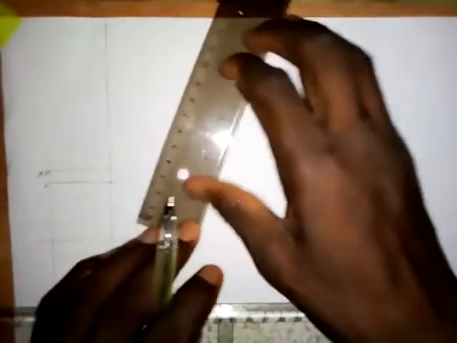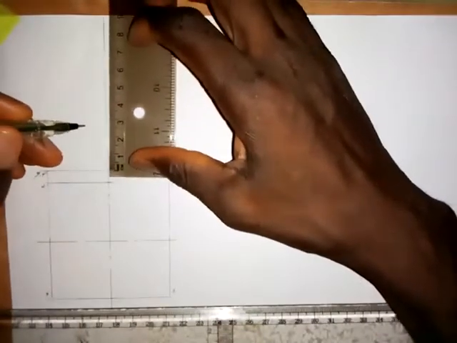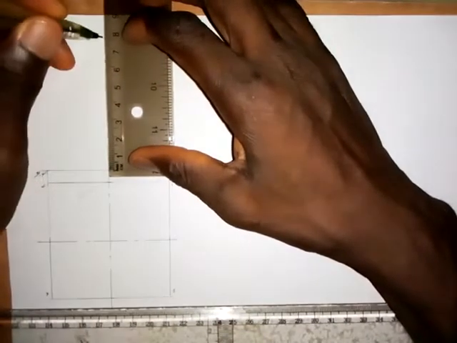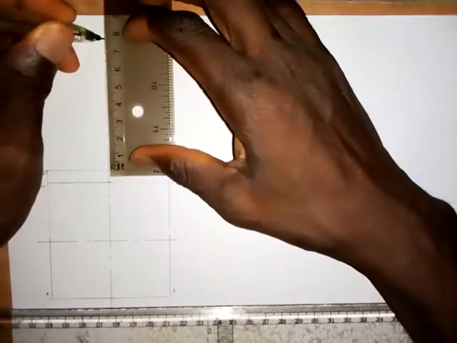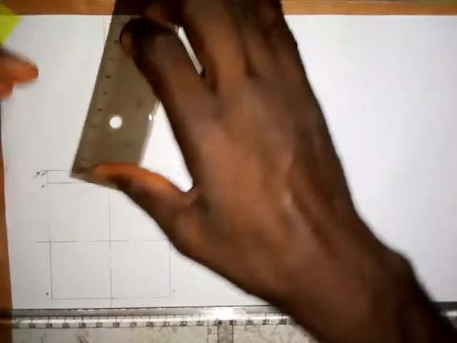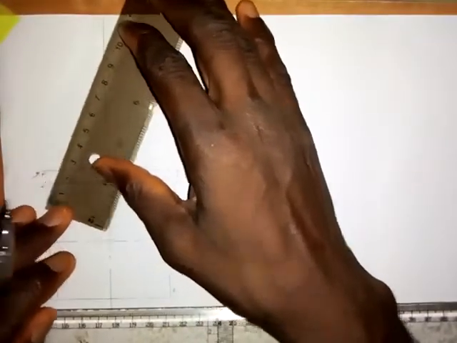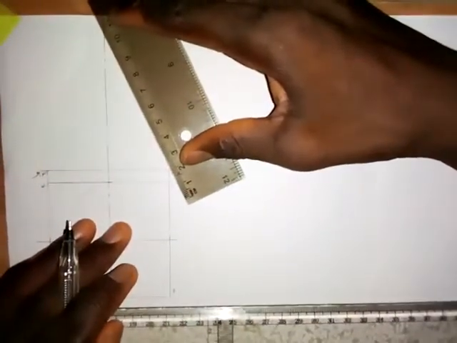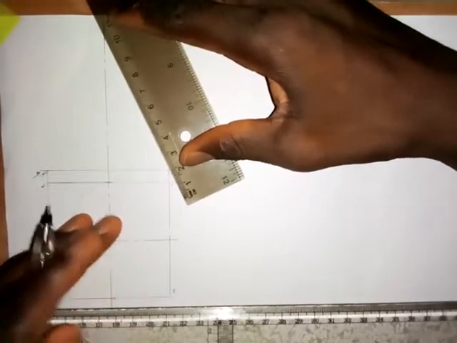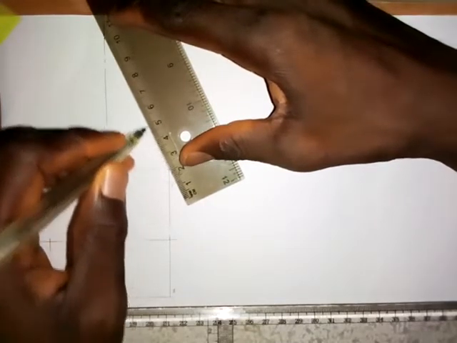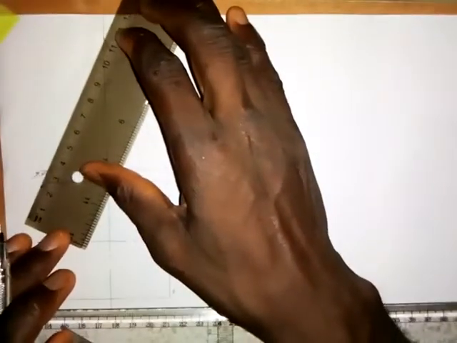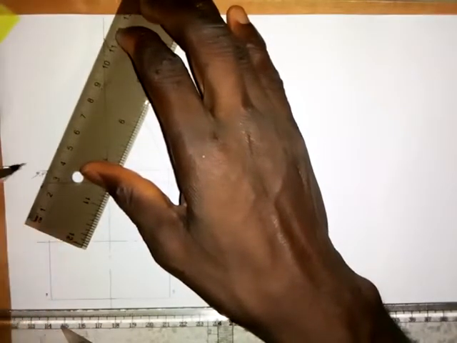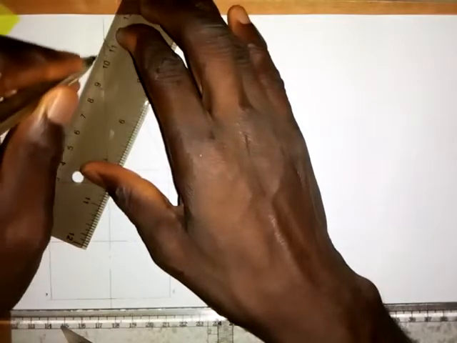Okay, so the next thing that we are going to do is measure the height of the pyramid, which is 75 mm. So this is 75 mm here. We are now going to join points 1 prime, 2 prime to the height of the pyramid. This is it. And then points 3 prime, 4 prime, we join to the height of the pyramid. So it goes like this.